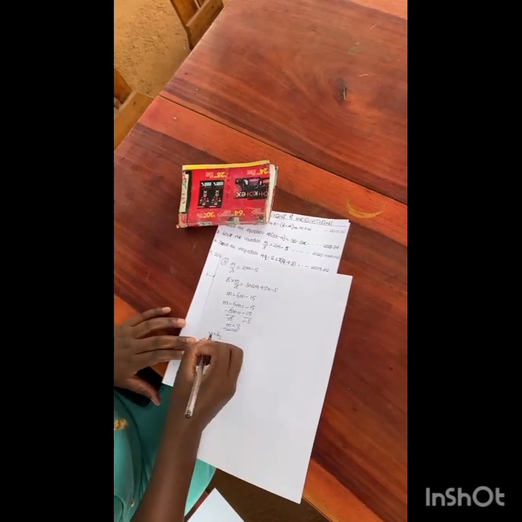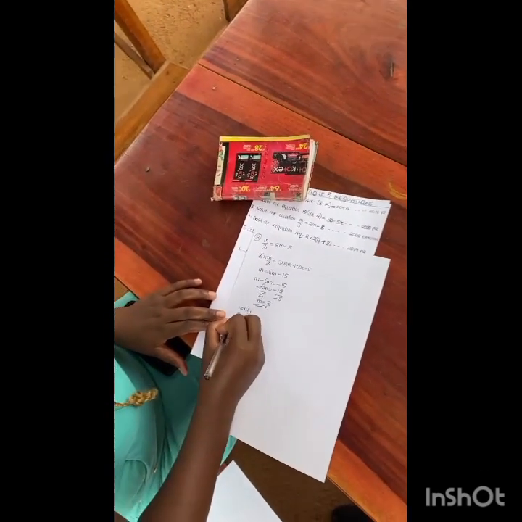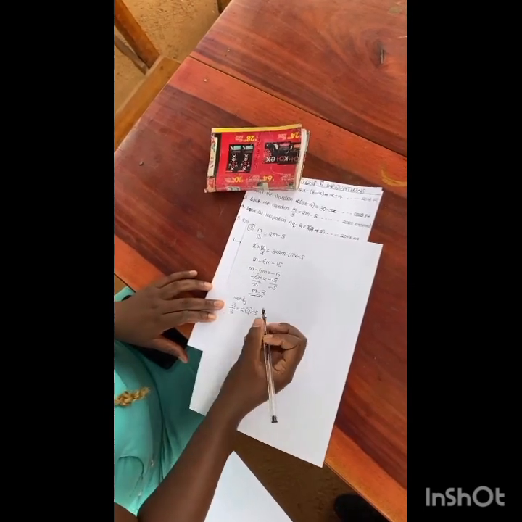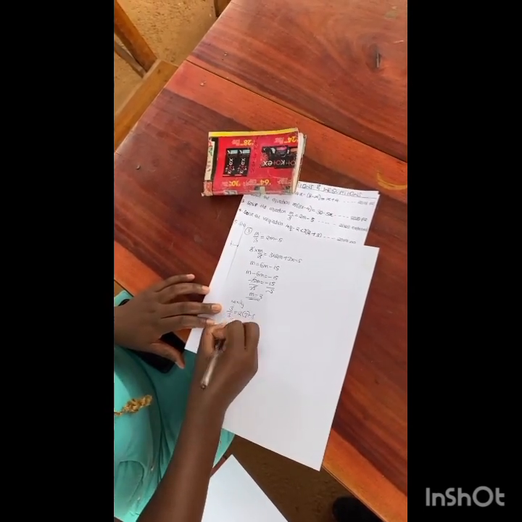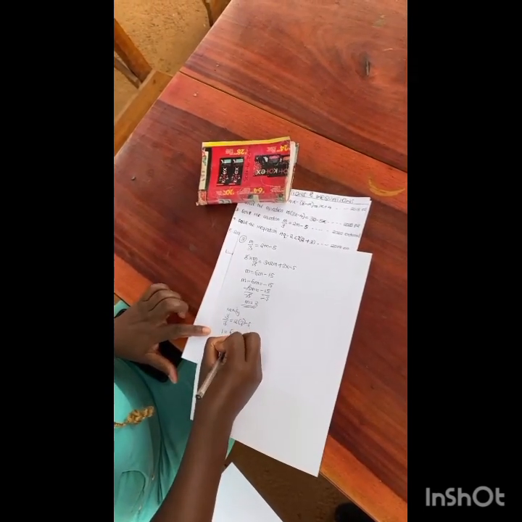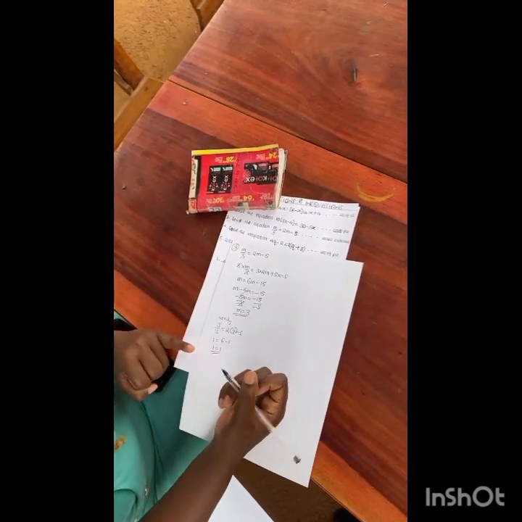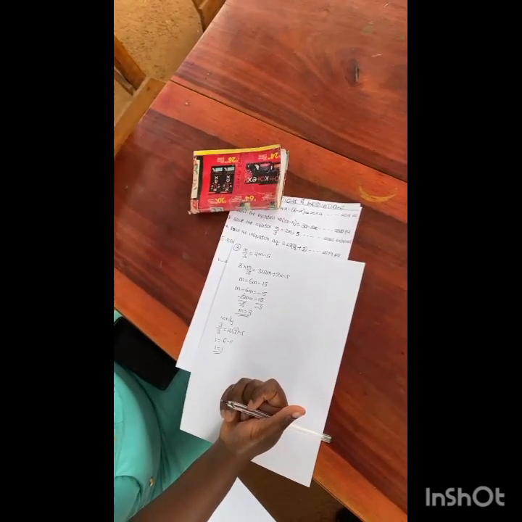So 3, where there's m, we're going to put 3. 3 over 3 is equal to 2. 3 minus 5. 3 into 3, 1 is equal to 2 by 3, 6. 6 minus 5 is what? 1. So 1 equals 1, meaning our value is what? Correct. I hope you have followed.